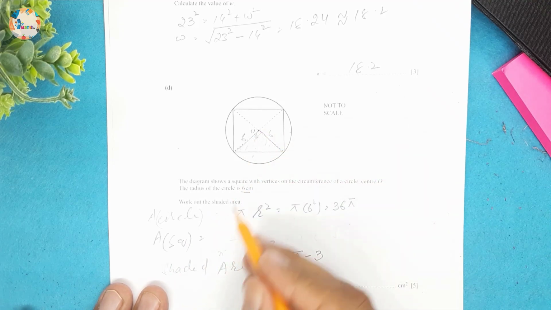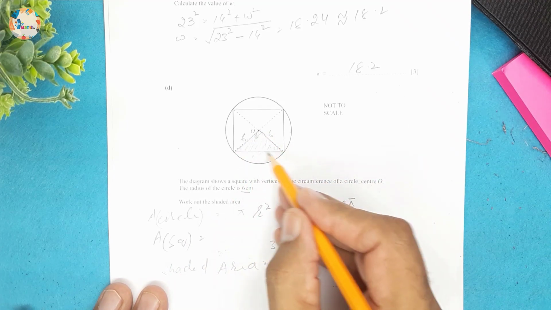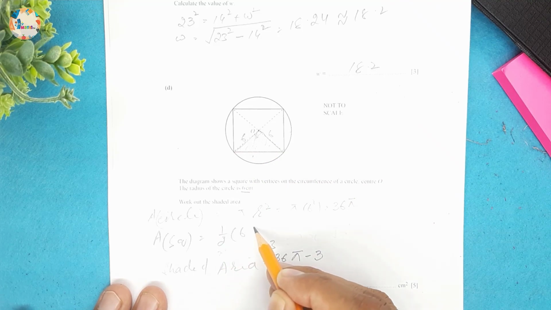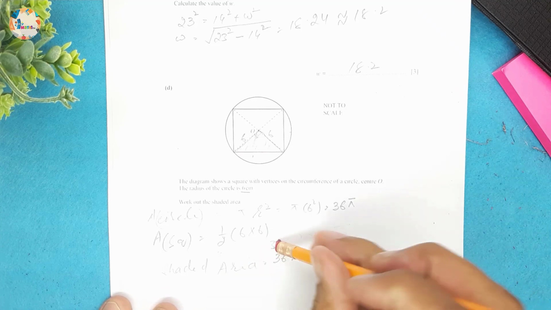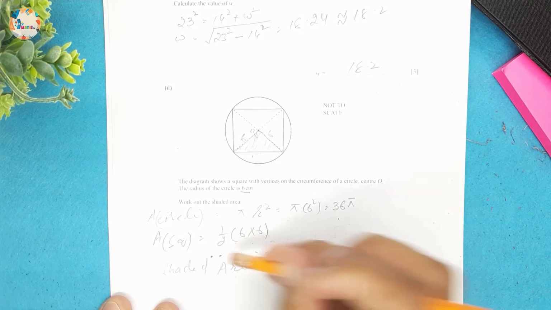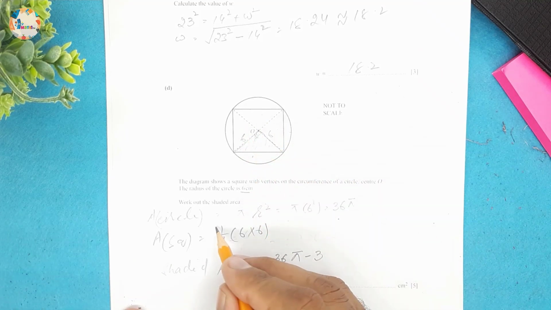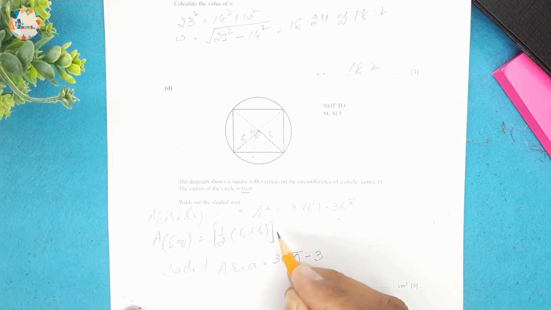We will take the area of this smaller triangle as 1 by 2 into base into height, so 6 into 6. This will be the area of the smaller triangle, and there are 4 triangles, 1 2 3 4. So we will multiply this by 4.